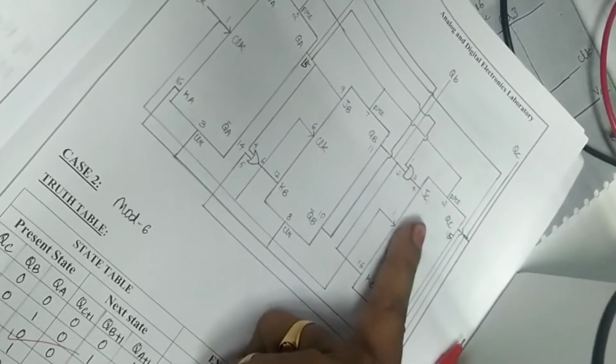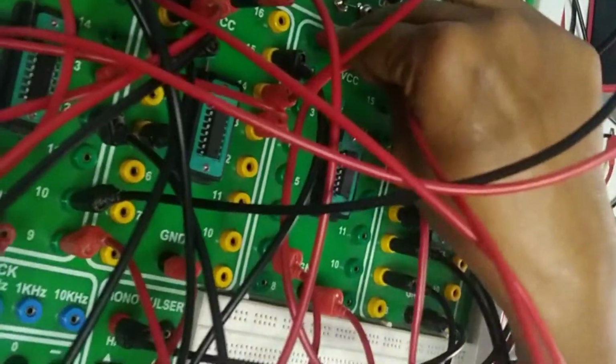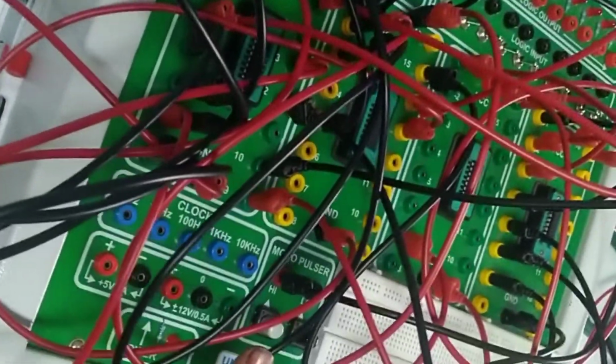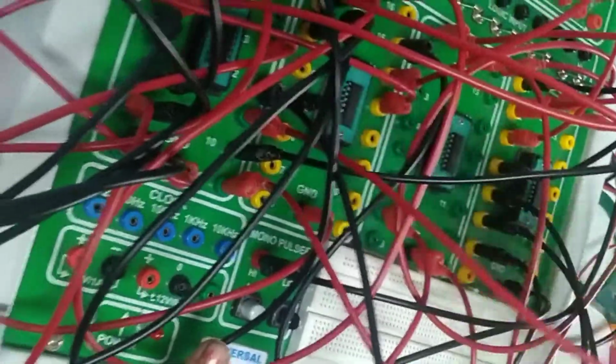Move on to the third flip-flop, JC. The JC input is an AND gate. For the AND gate inputs, you can check QB and QA. You take the first one, QB, which is the first IC's second output, pin number 11. Pin number 11 is QB.